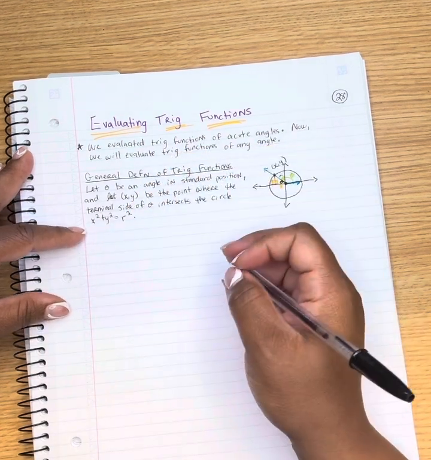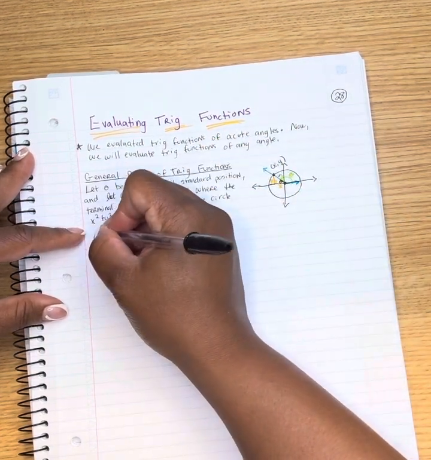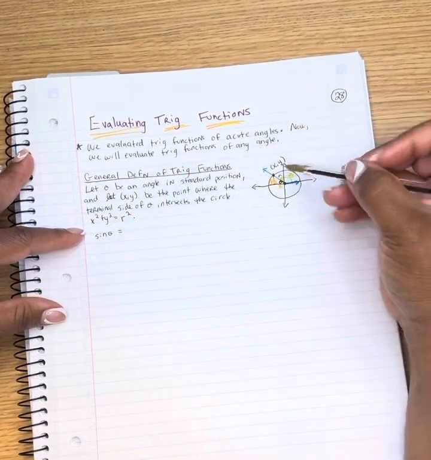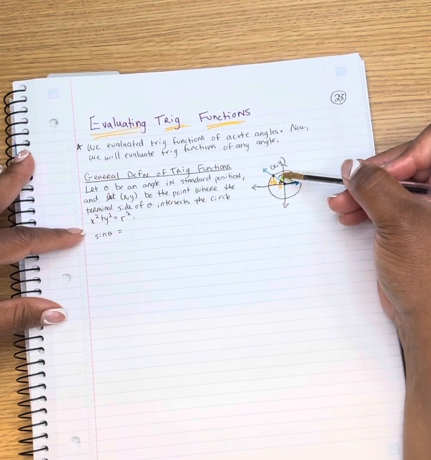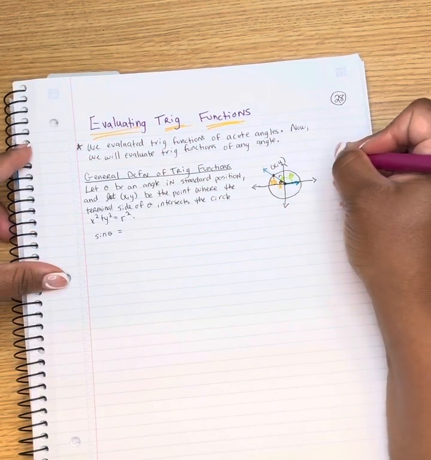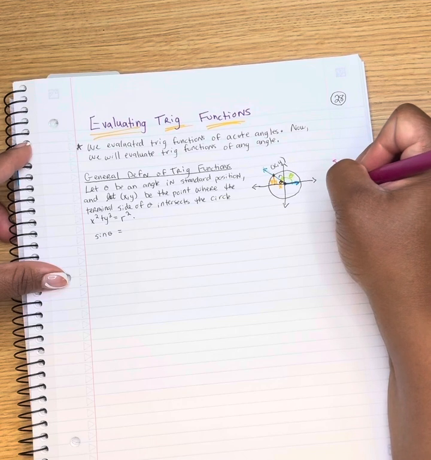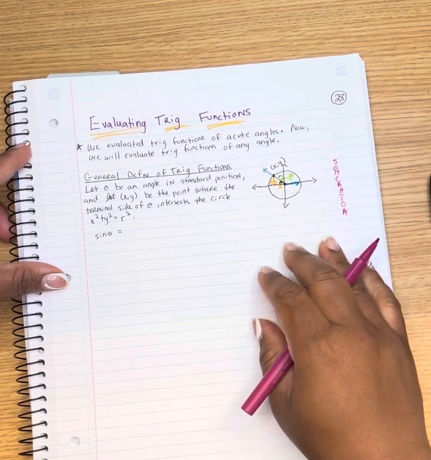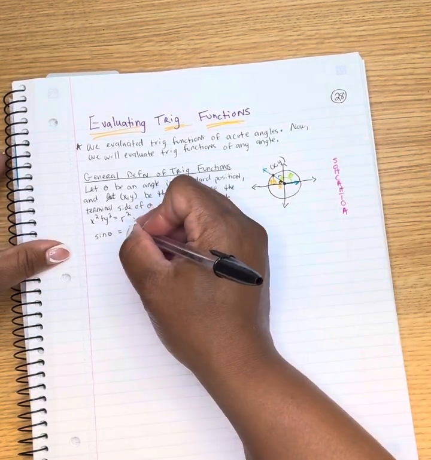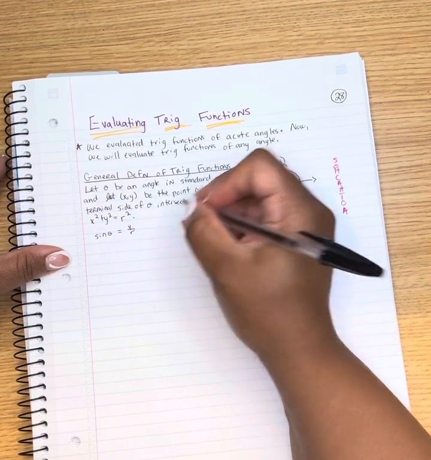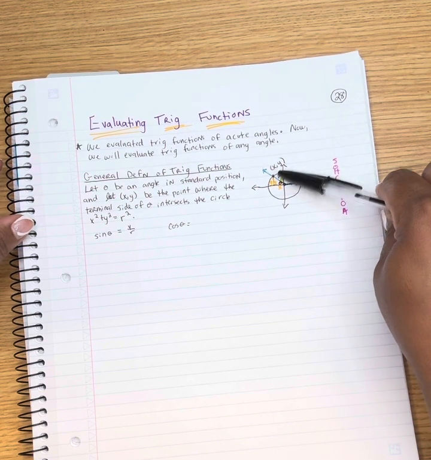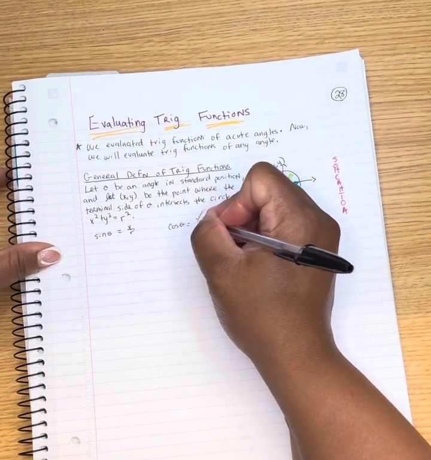So how can we define our trig functions? Okay, so sine theta is equal to, right? Remember, opposite over hypotenuse, SOHCAHTOA. So we can be reminded of that here. So that's how we're defining it. Opposite over hypotenuse, so that's y over r. So sine theta is y over r. Our cosine theta is adjacent, which is x, over hypotenuse, which is r. So this is defined as x over r.